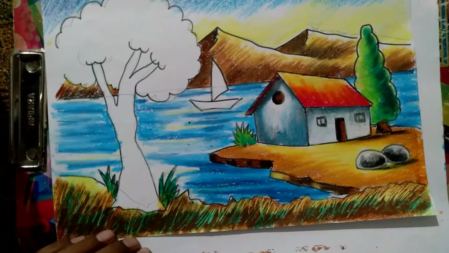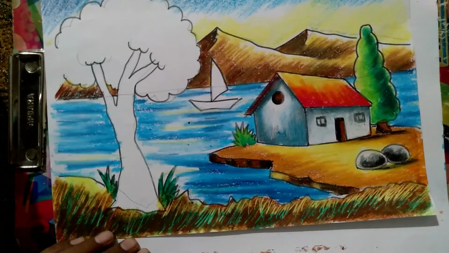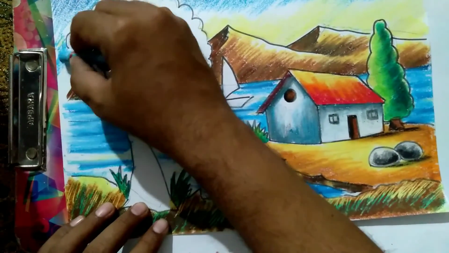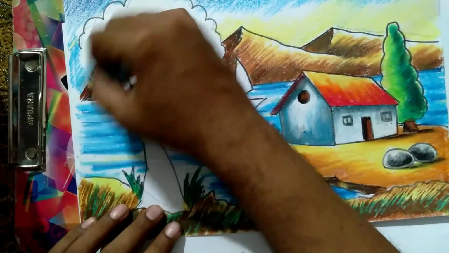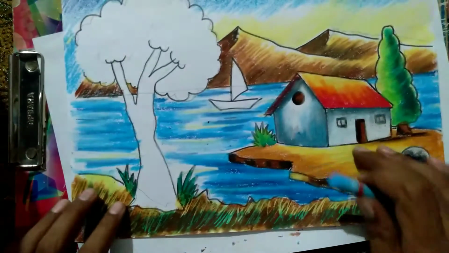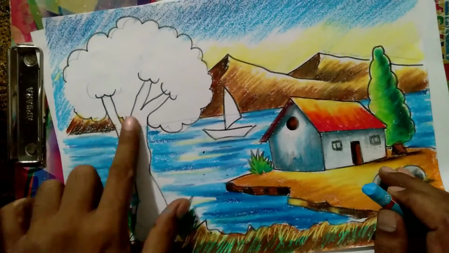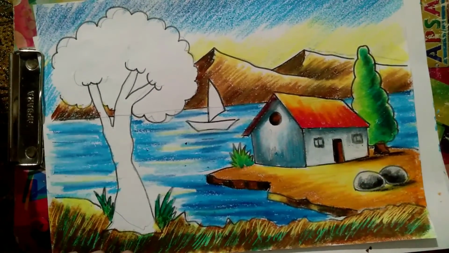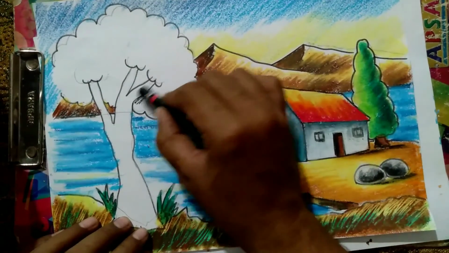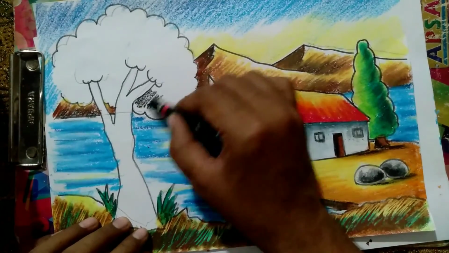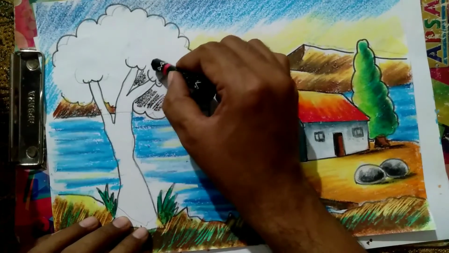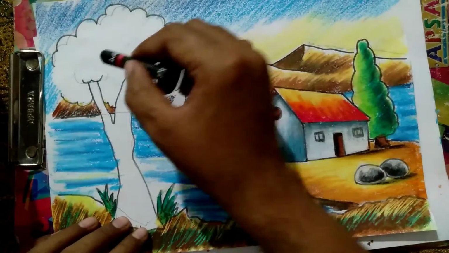And this tree now, just tree color. Now I am going to do black first here in the bottom areas. Some areas you do black like this way.